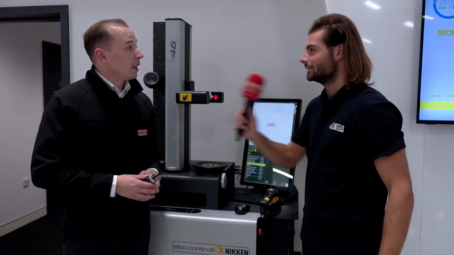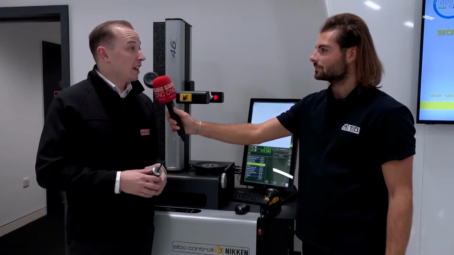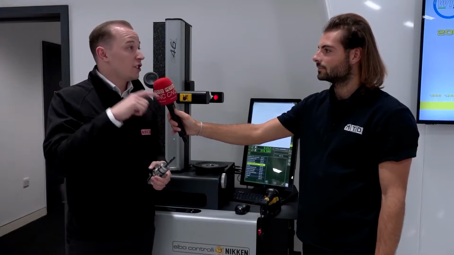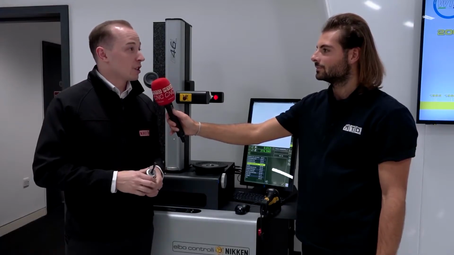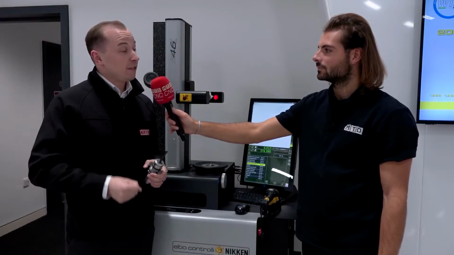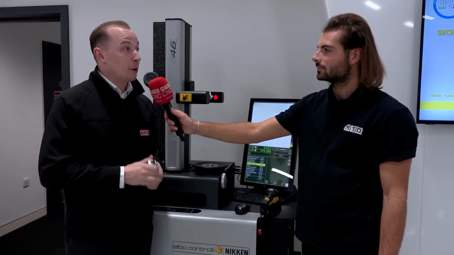It absolutely will, and with the Elbo Controlli Nikken range of presetters, you can put in tooling tables, offset ranges, tolerances, theoretical values, so you're minimising that chance of somebody getting something wrong, and if they do, flagging that to the operator before that tool ends up in the machine.